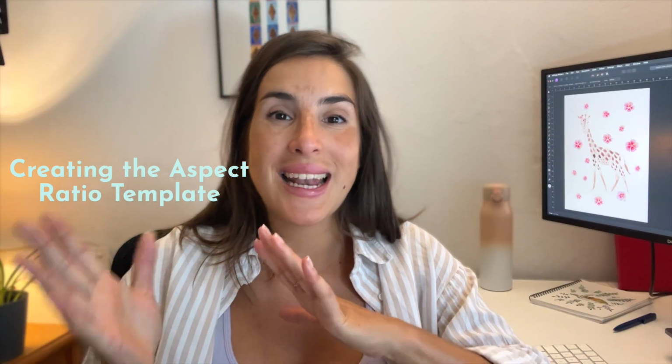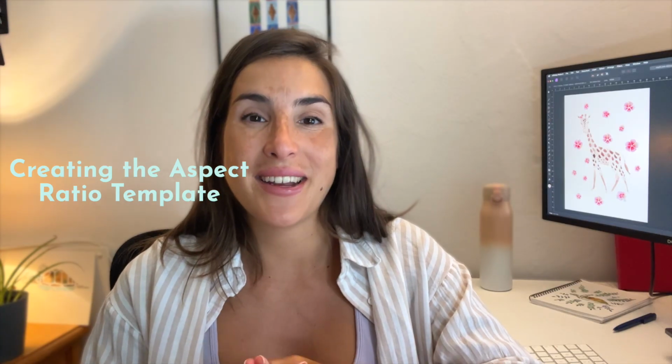The main point is the Affinity suite is far cheaper than Adobe long term. And once you learn the workflows, it will save you so many hours of repetitive exporting and stuff. Okay, so let's set up our template in Designer.